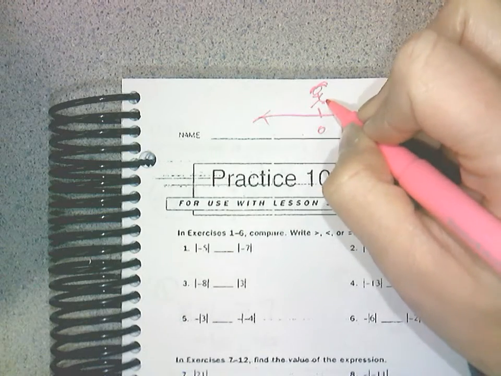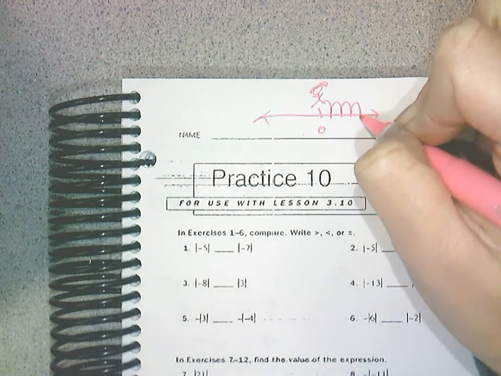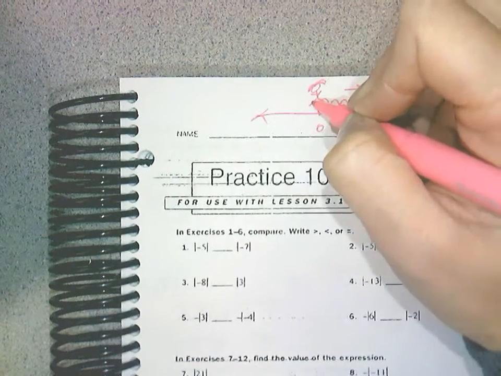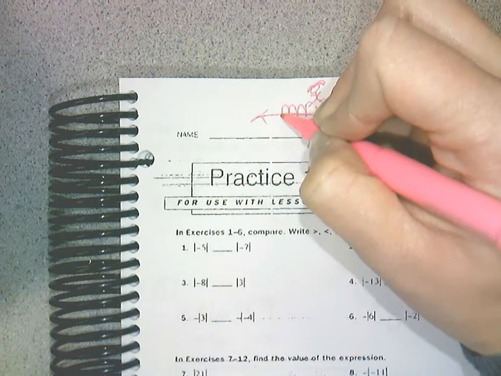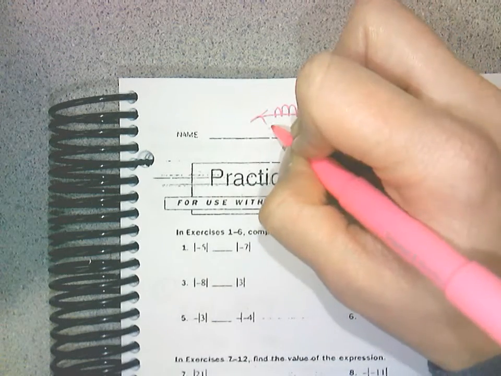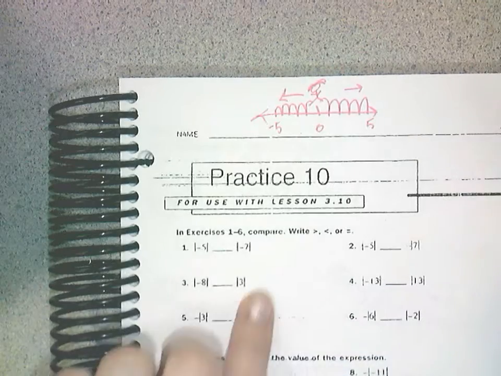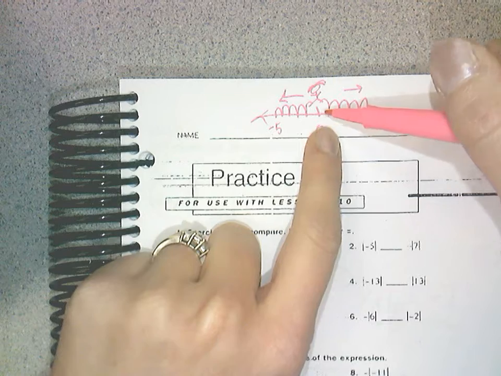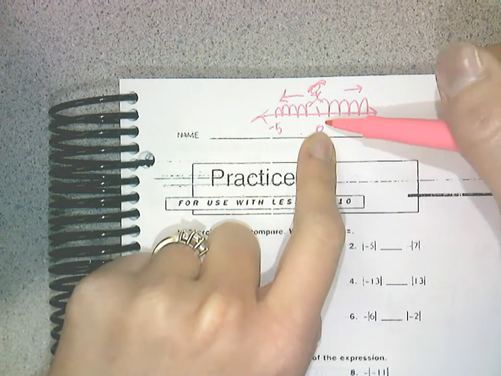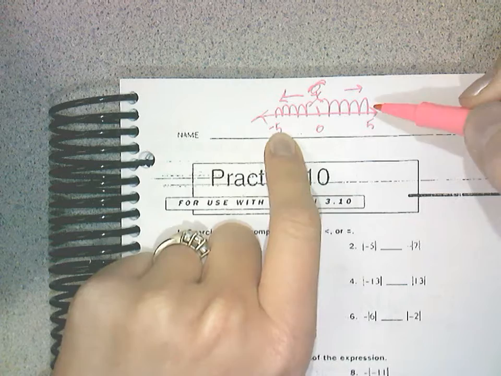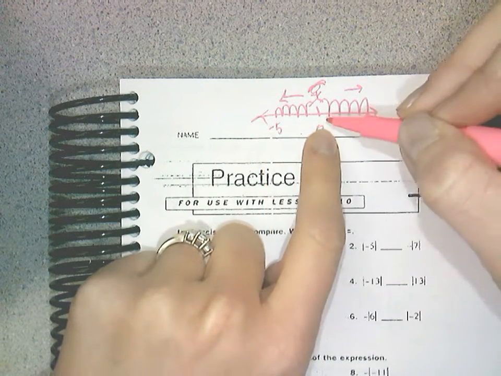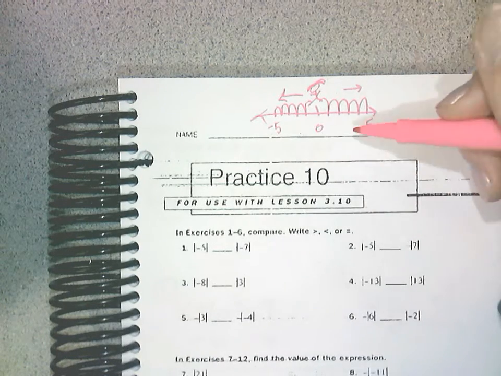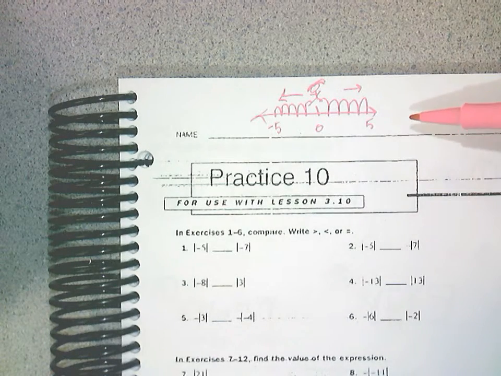So she could walk 1, 2, 3, 4, 5 spaces on the number line to the right, or she could walk 1, 2, 3, 4, 5 spaces on the number line to the left, which would give you -5. So from where she starts at 0, if she walked 5 spaces, she could end up at both +5 and -5. So -5 and +5 are 5 spaces away from 0. So that's what absolute value is, talking about how far away each of our numbers are from 0, whether they're negative numbers or positive numbers.